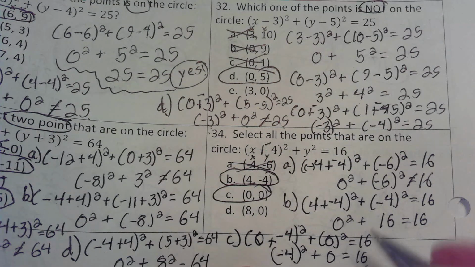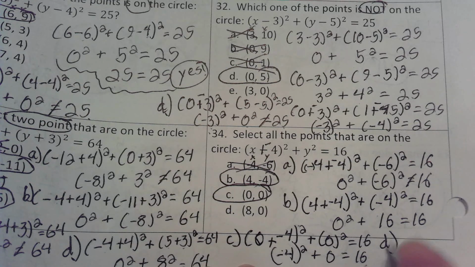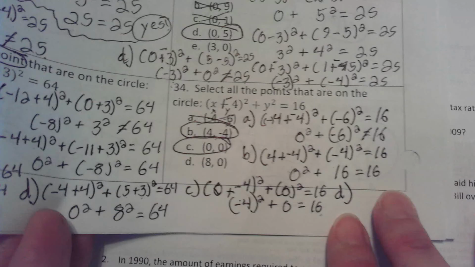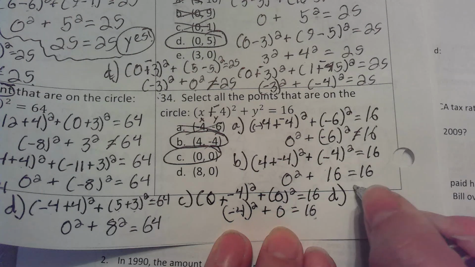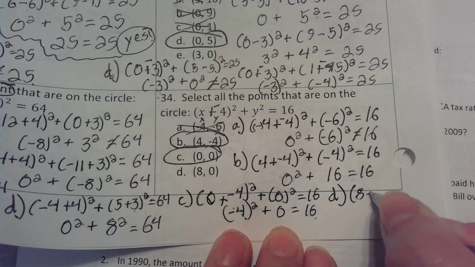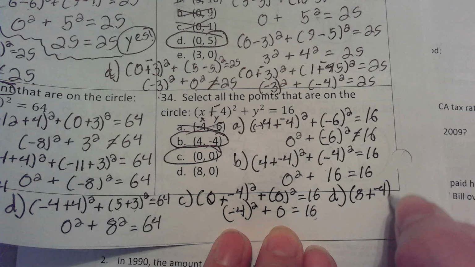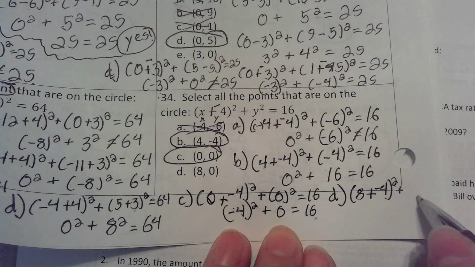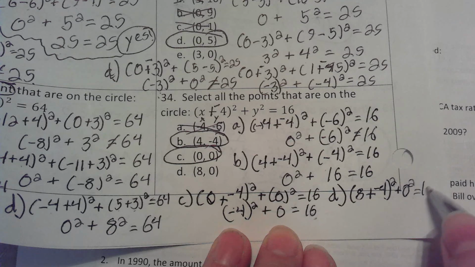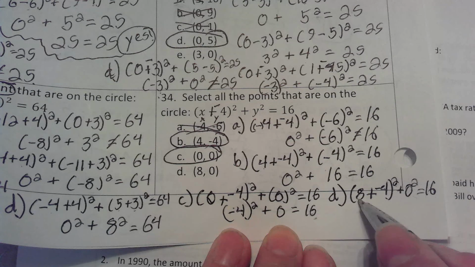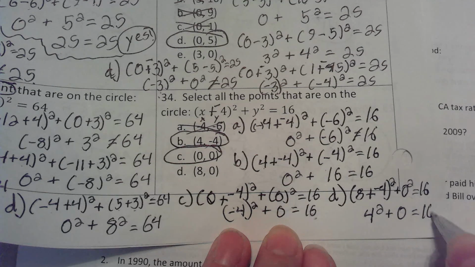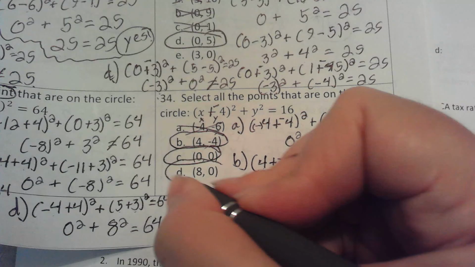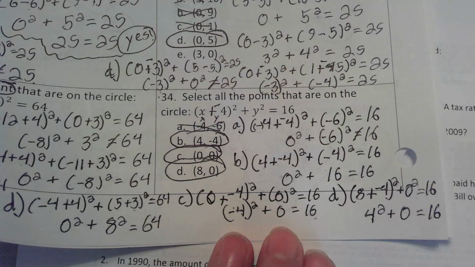Okay, last one to try. And try D. Everybody, we've got this. We're almost done. Last one. Okay, so we're going to substitute in. So 8 plus negative 4 plus 0 squared, is that equal to 16? 8 plus negative 4 is going to be 4. 4 squared plus 0 is equal to 16. That is a yes. Okay, we are all done.